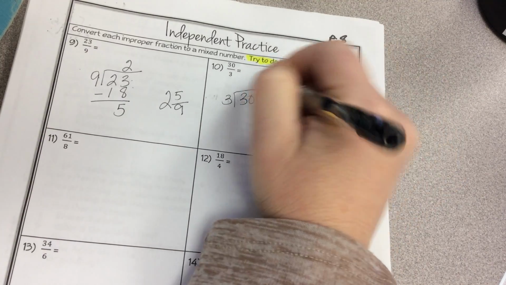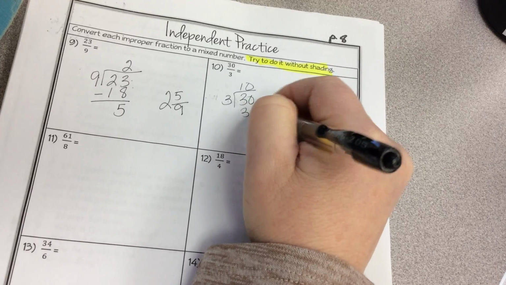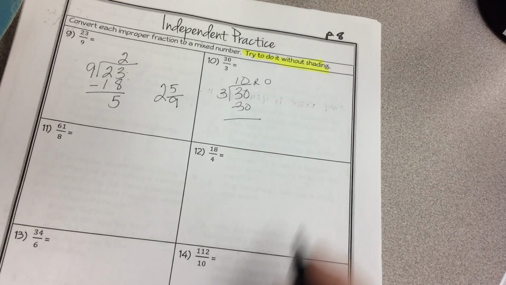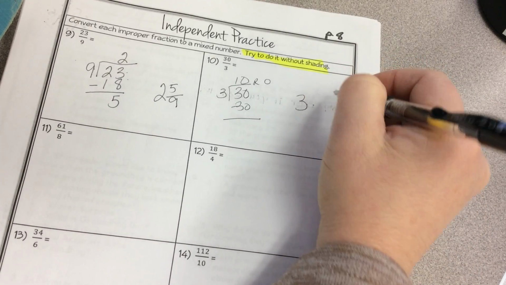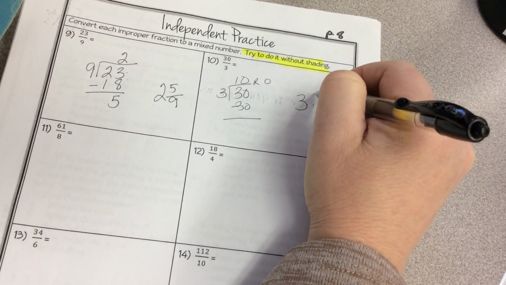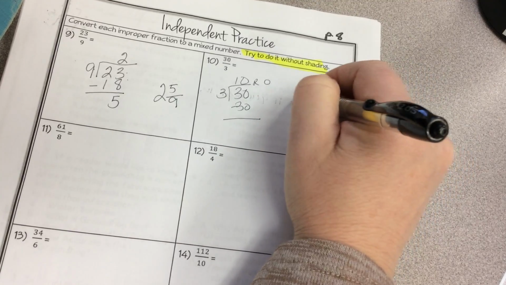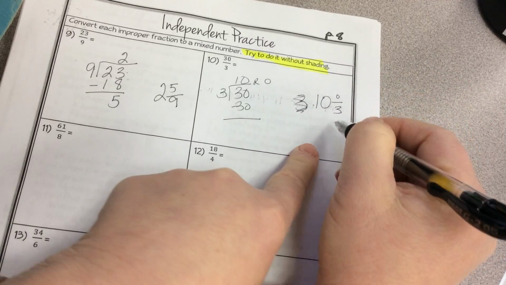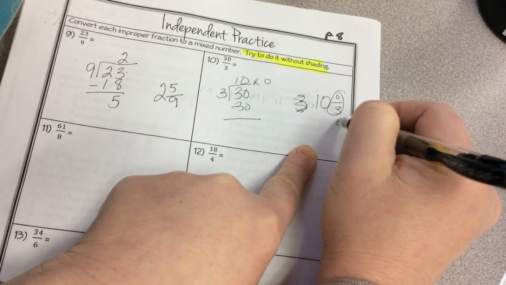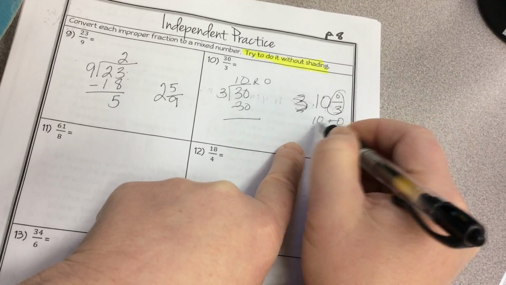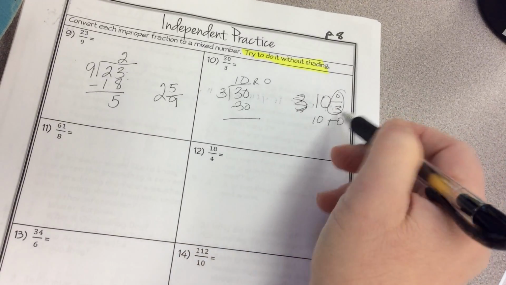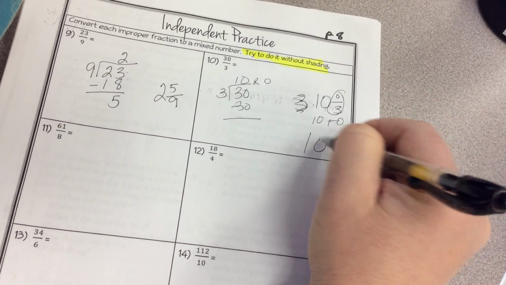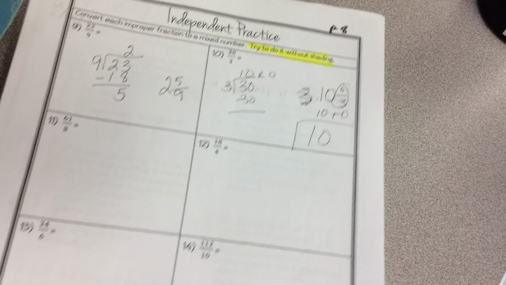Now this one's a little different because we don't have a remainder. We have a remainder of 0. So if we were to write that as a fraction, it would be 10 and 0/3. Well, 0/3 is the same thing as 0. So this is sort of like 10 plus 0. So we don't keep that fraction there if it has 0 as the numerator. So our answer is really just 10.